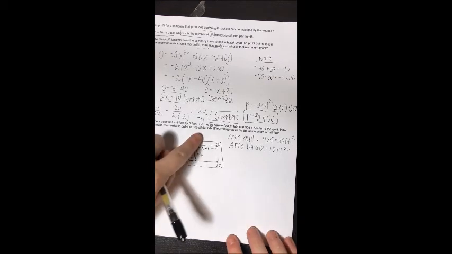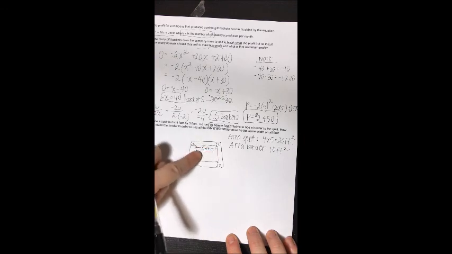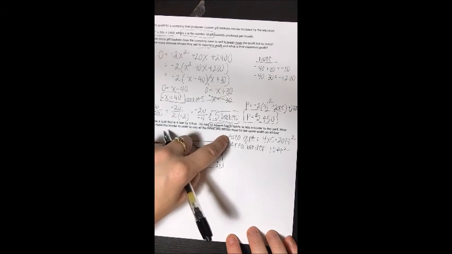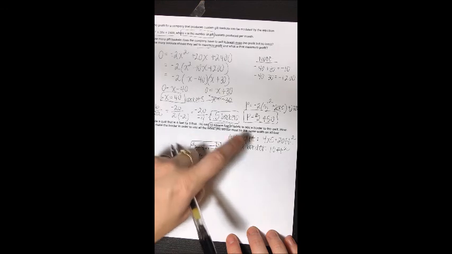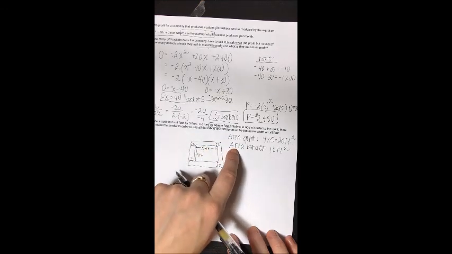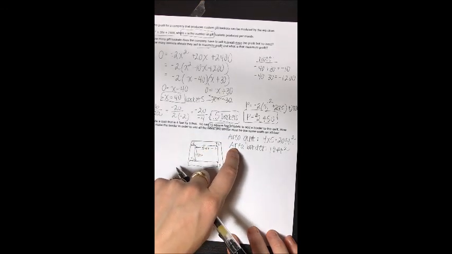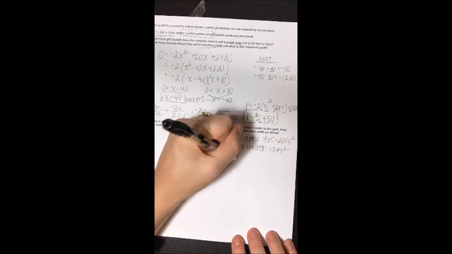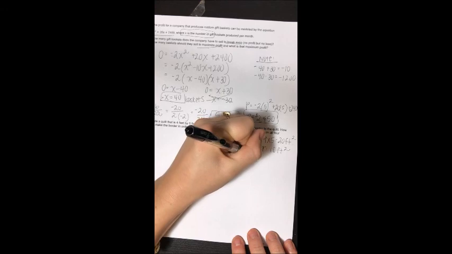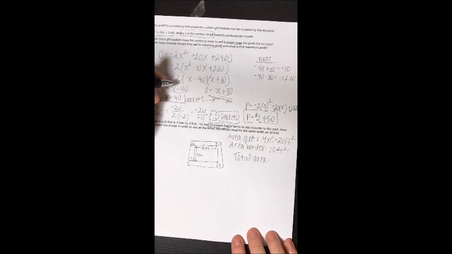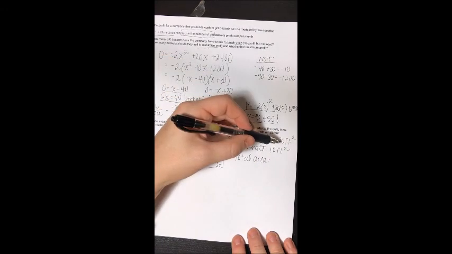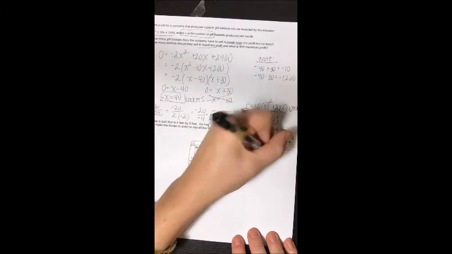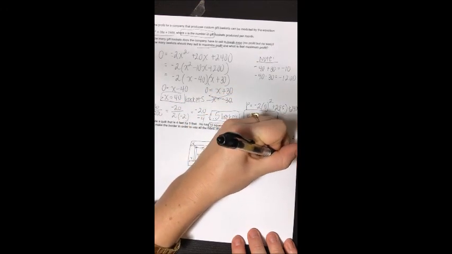So if I could find my total area of everything and subtract the area of my quilt, I should get the area of my border. Okay, so total area. Well, total area we know is 20 feet plus 10 feet, right? So that's 30 feet squared.